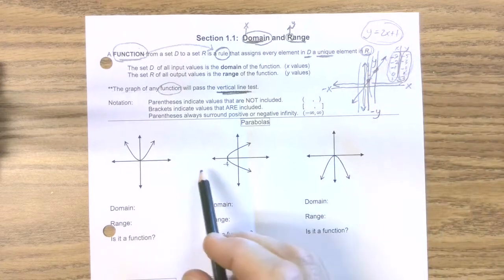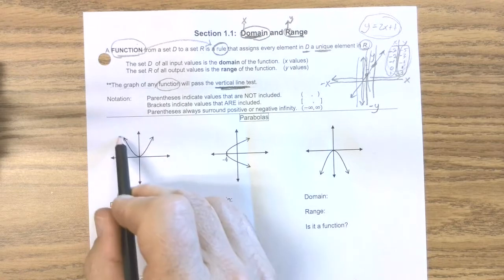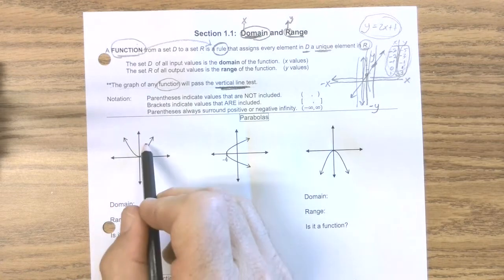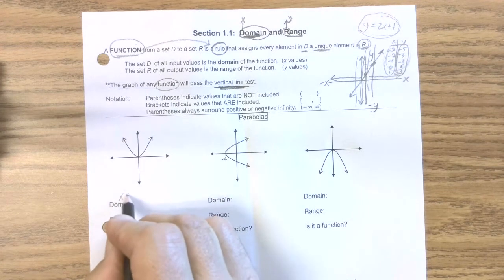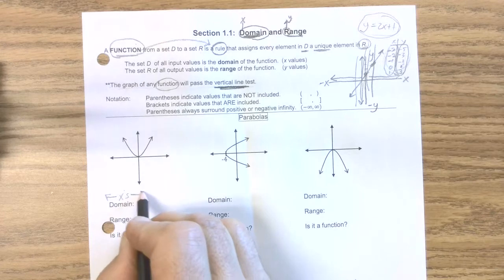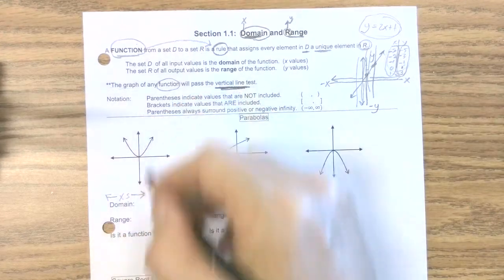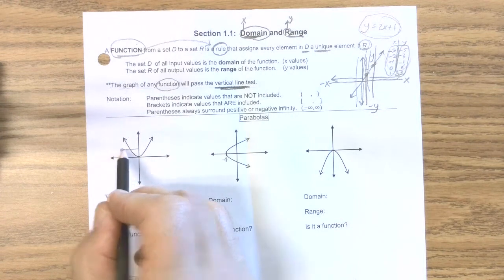So let's dive into these sample problems here. This is saying, hey, look at this graph. You don't need to know the equation. Just look at the graph. What's the domain? Well, those are my x's, which means how far to the left does it go and how far to the right does it go? You have to ignore the up and the down because that's my range. Well, how far to the left would this graph go?